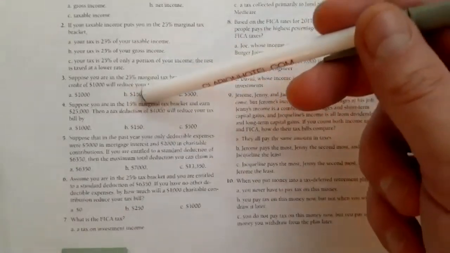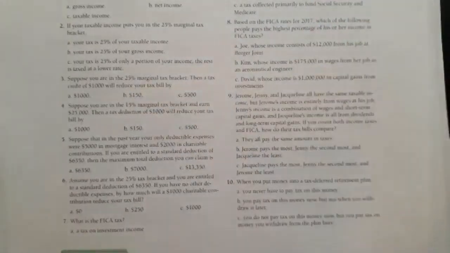I think you just said it a little bit weird. You're deducting 15% of the $1,000, right? And so it would be $150. Yeah, that's it. It's B. And so deducting 15% of 1,000 will give you 150.